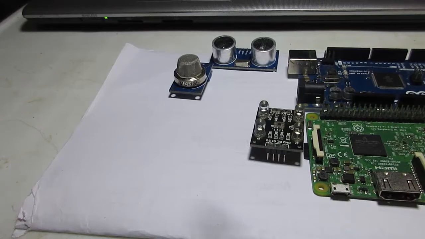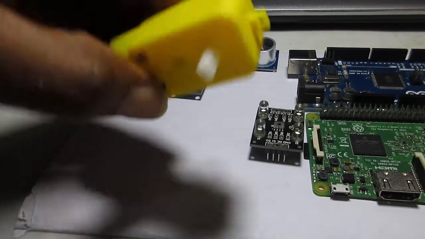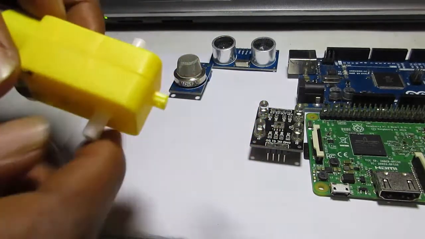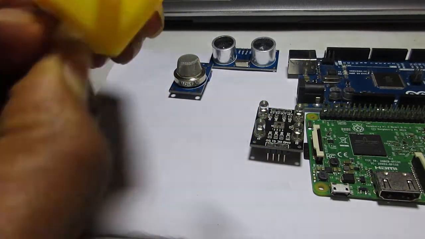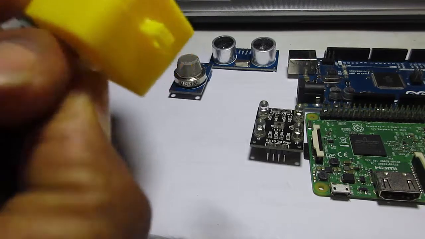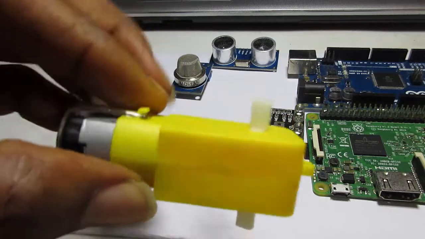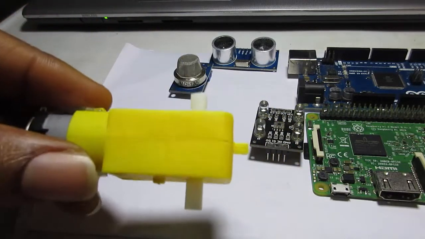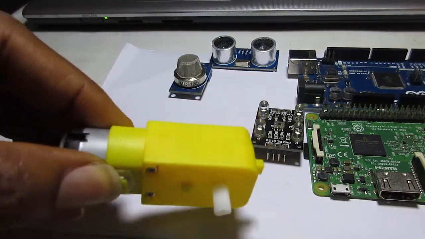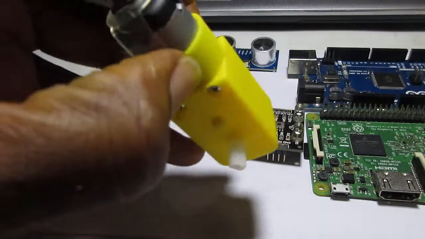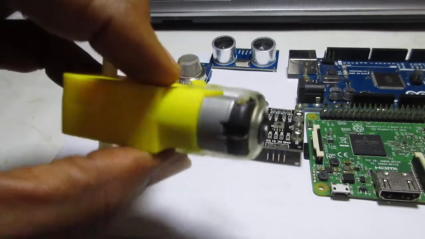Okay, so I'm going to talk about the actuators. Actuators are the devices that rotate, like maybe your motors. So for these motors, for example, we have a DC motor. So this DC motor can rotate. This one has a gear, as you can hear from the sound. So this DC motor can be used for making projects that have to do with movement, that have to do with locomotion.